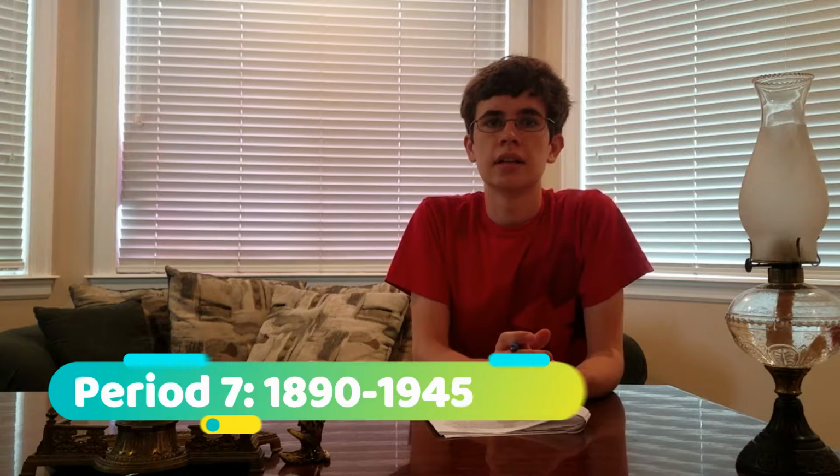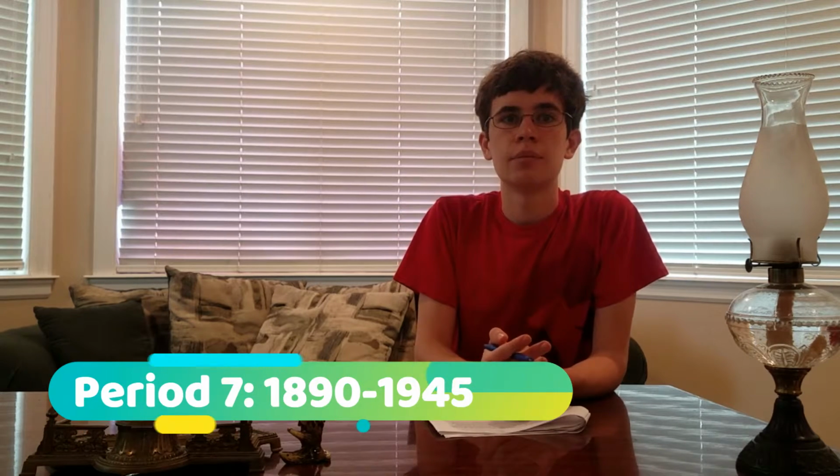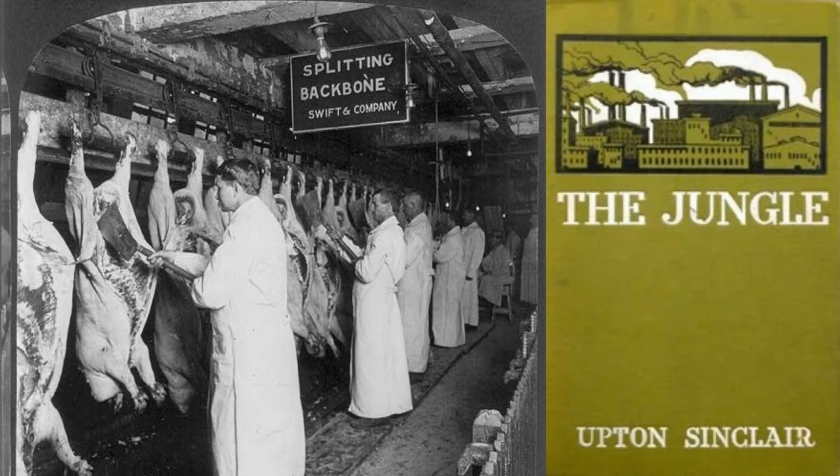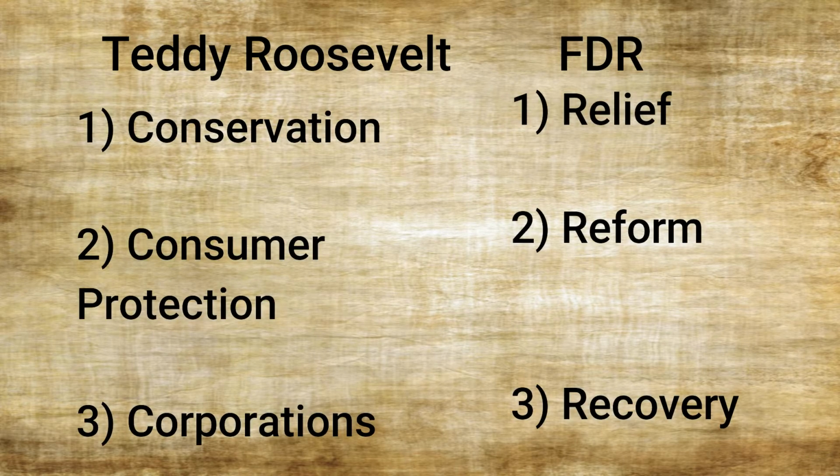After many years of the Gilded Age, the Progressive Era began, and it brought with it much-needed reforms. Muckrakers, who were usually journalists and photographers, exposed malpractices in industry and politics. For example, notable muckraker Upton Sinclair wrote The Jungle, which exposed the truths about the meatpacking industry. Reforms like these would not have happened without progressive politicians like Teddy Roosevelt. Roosevelt preached his 3 C's of conservation, consumer protection, and corporations. This is similar to FDR's 3 R's, which were relief, reform, and recovery.